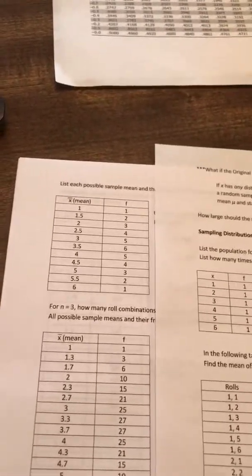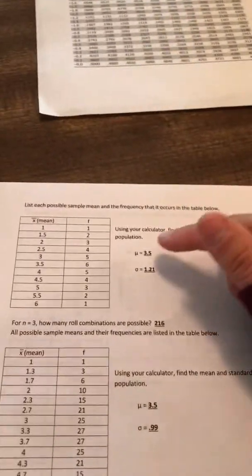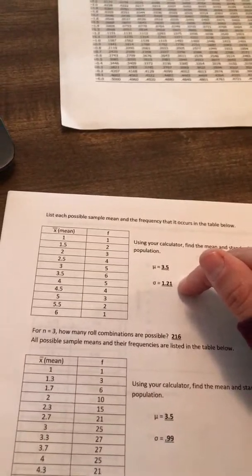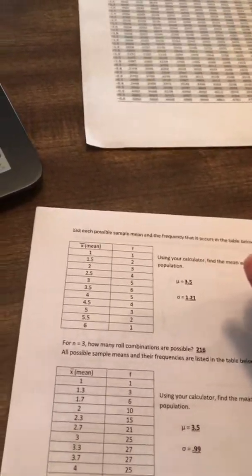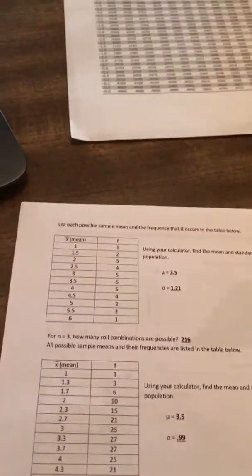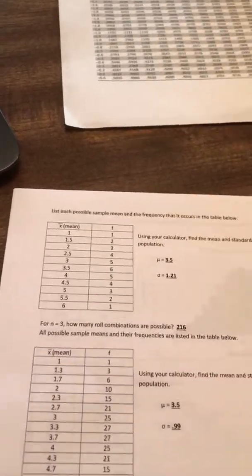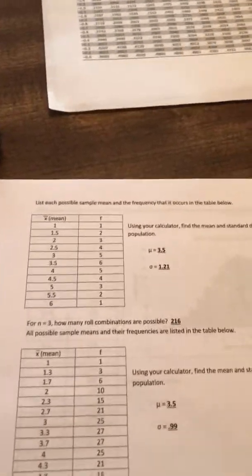If you calculate the mean of this frequency distribution, you would find that your mean is still 3.5 and your standard deviation is now 1.21. And the way you do that, type these into L1 just like the old thing, if you can't remember. Type these into L1, type these into L2, go to Stat, Calc, choose one var stats, and then do L1 comma L2, and it'll spit out these two numbers for you. So we've done that before, so I'm not going to go through that again.